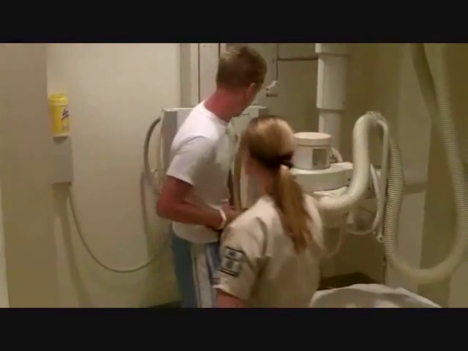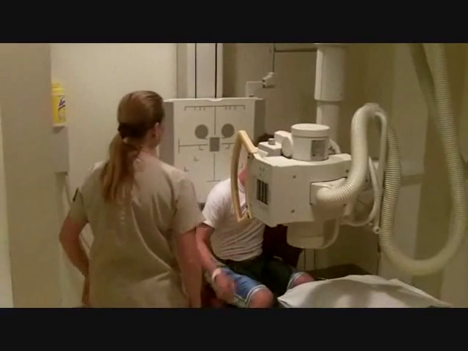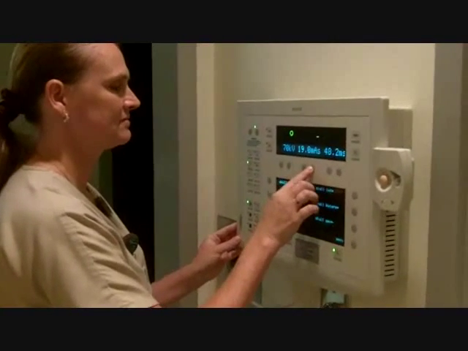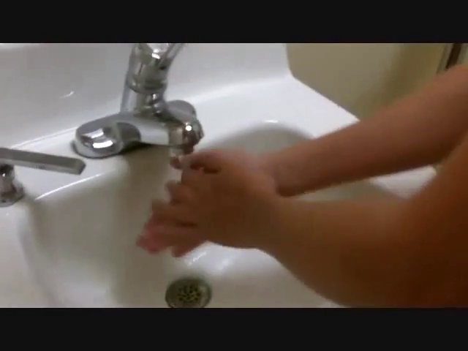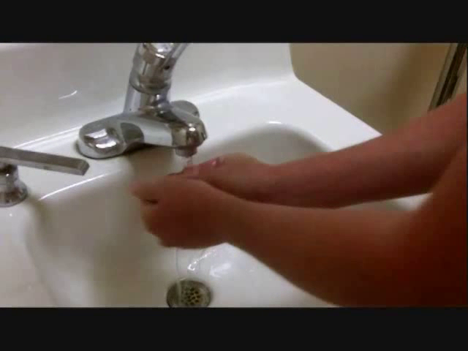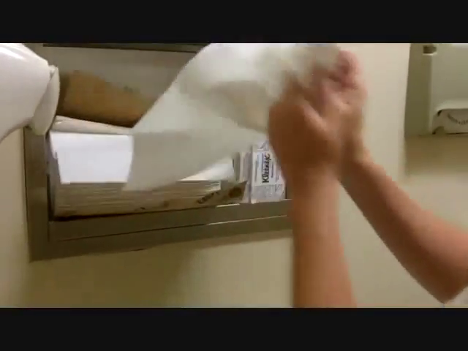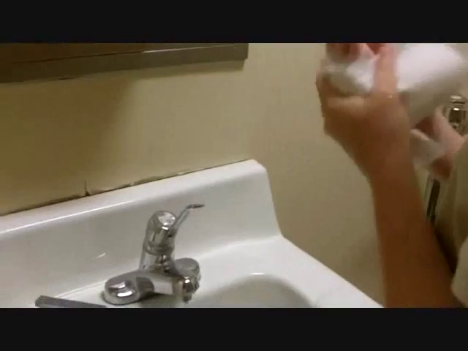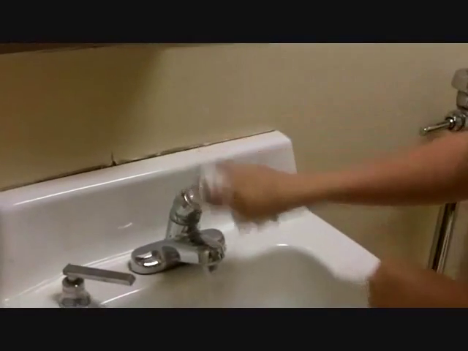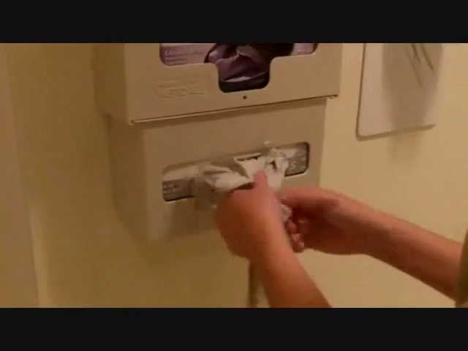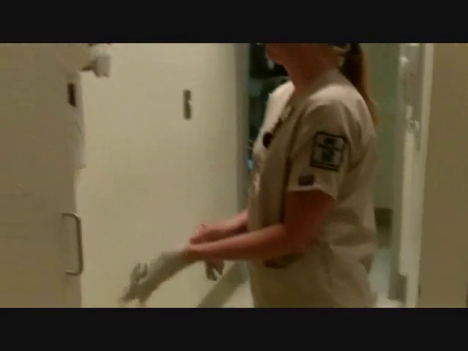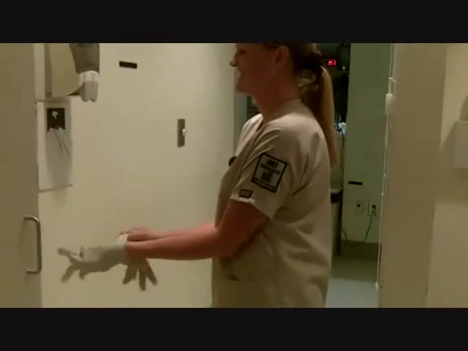The technologist should set a technique for the first projection before positioning the patient in order to save time and discomfort. Always wash hands thoroughly before and after an exam. Also, the technologist should put on gloves for not only the safety of the patient, but also the technologist.